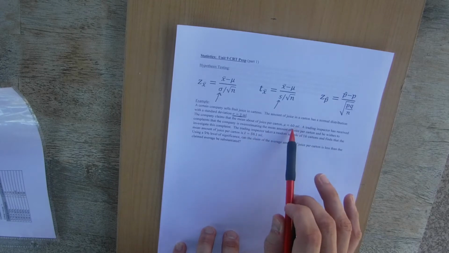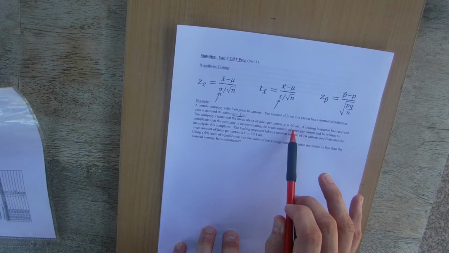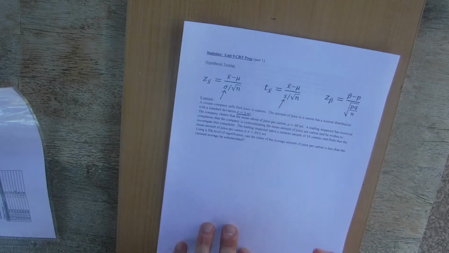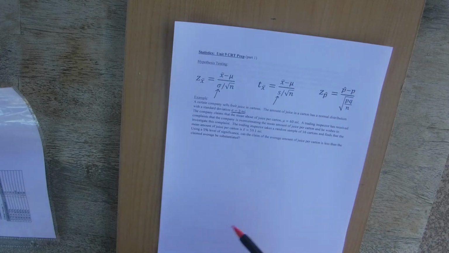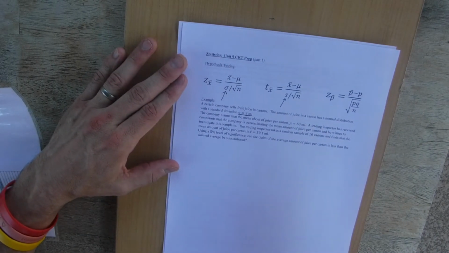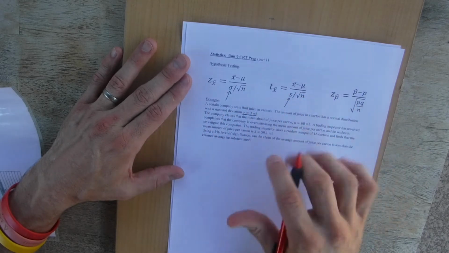So it's supposed to be 60, but he took a sample and it's less. So is this wrong? Maybe this average is too big and it should be smaller than 60. Using a 5% level of significance, can the claim that the average amount of juice per carton is less than the claimed average be substantiated? Alright, so here we go. Let's write down the important stuff.